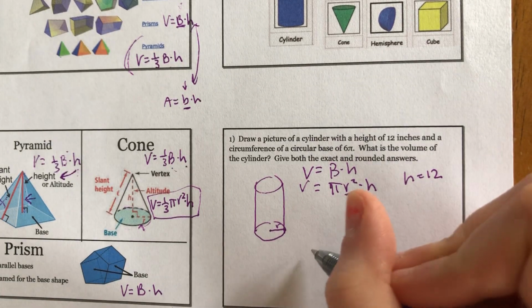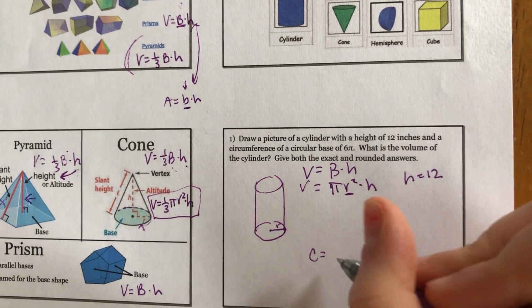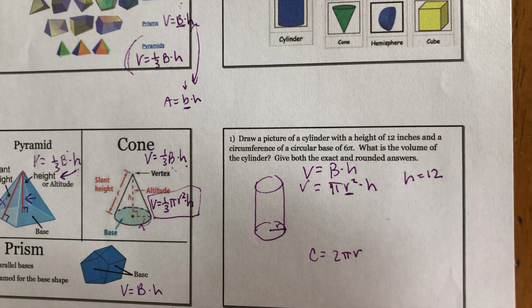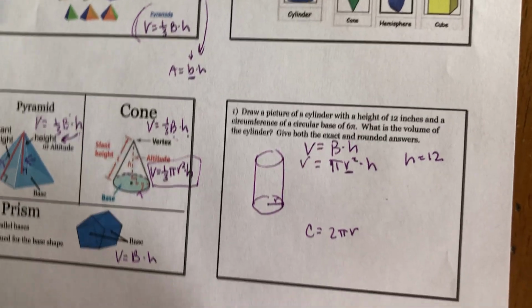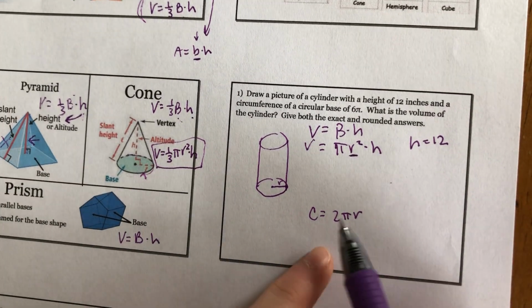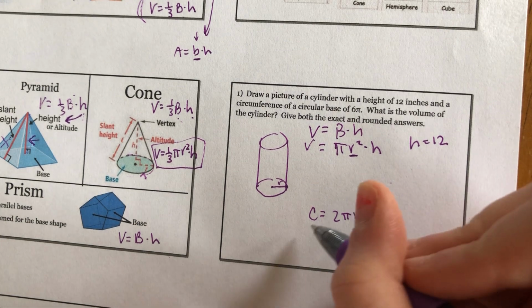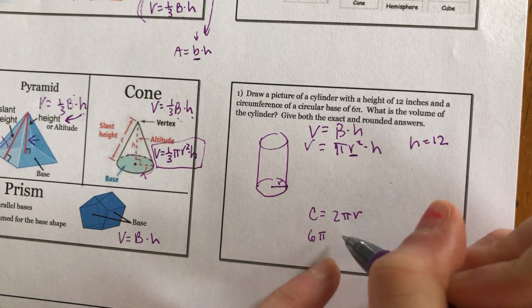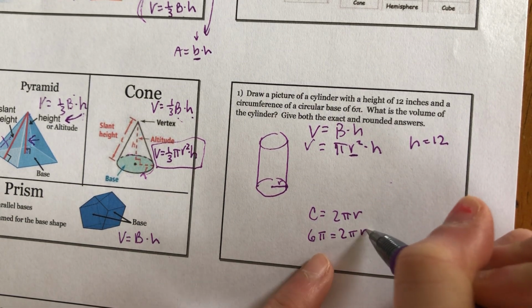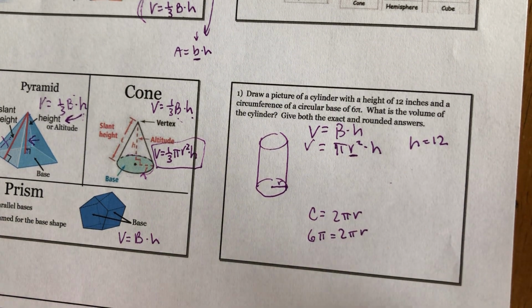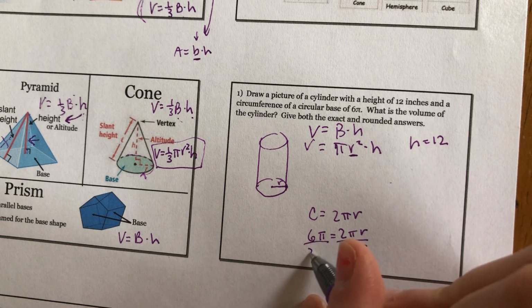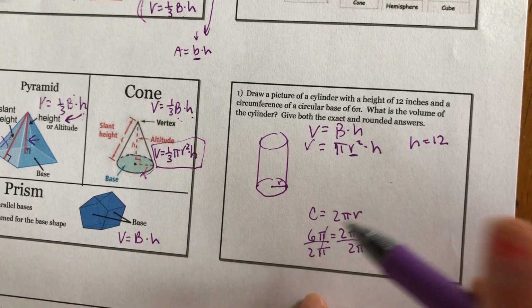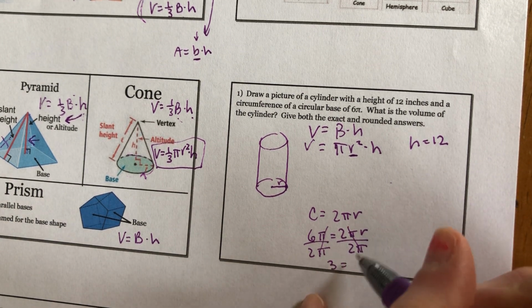Okay, so we know the formula for circumference is 2 pi r, right? That's on our reference sheet. We've learned that in previous learning targets, right? So we know the formula is 2 pi r, and then it's giving us a circumference. So we can plug in that for C equals 2 pi r, and just use this equation to solve for r. We divide by 2 pi on both sides. Those pi's cancel out, and we get 3 equals r.